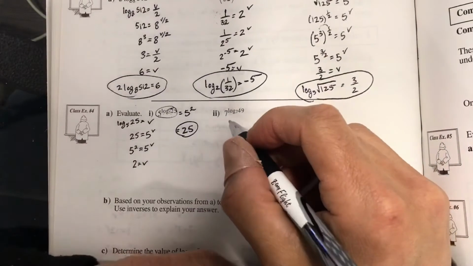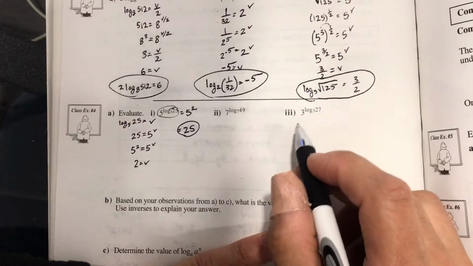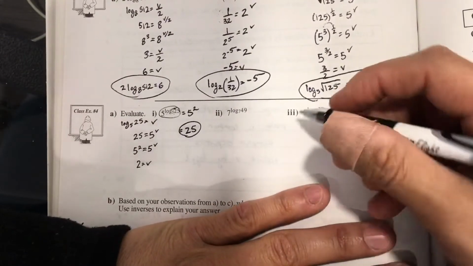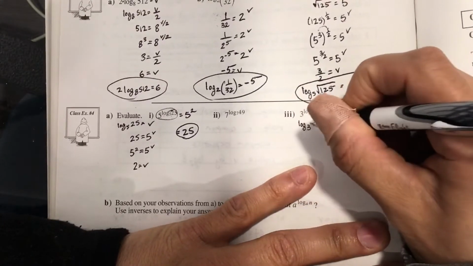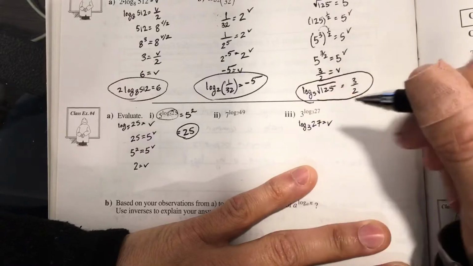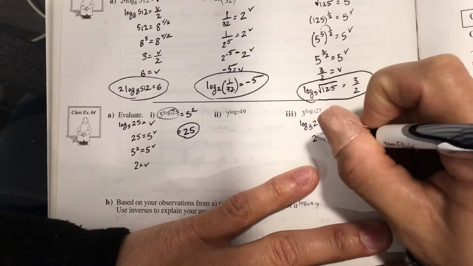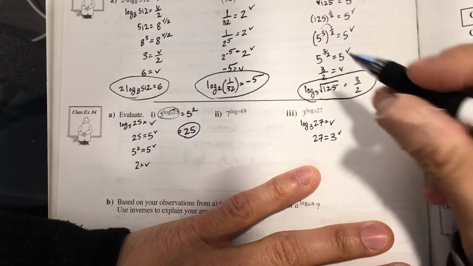And we would take the same approach with these two here. I'll skip this one and I'll do this one here. I have 3 to the power of log base 3 of 27, and so same thing. I'm going to say that log base 3 of 27 is equal to v, and I'm going to solve this by putting it into exponential form. So 27 is equal to 3 to the power of v.